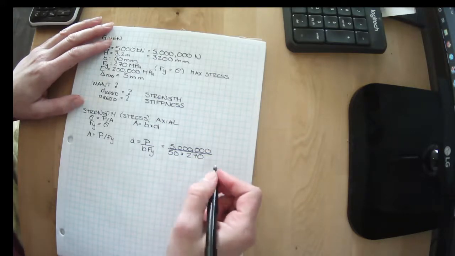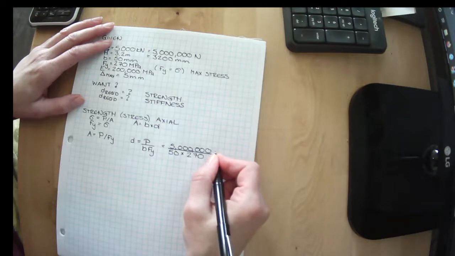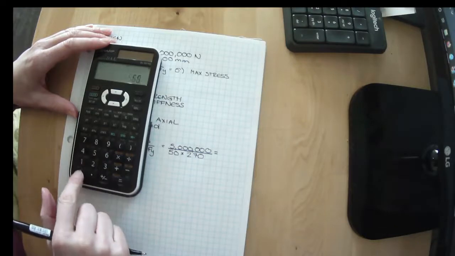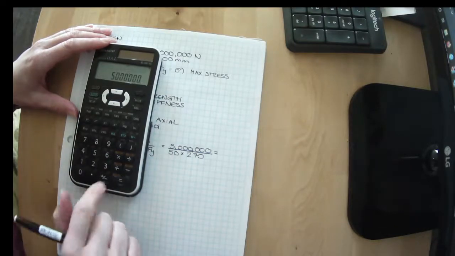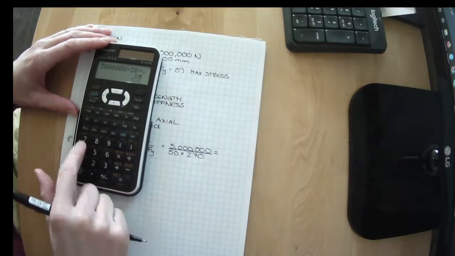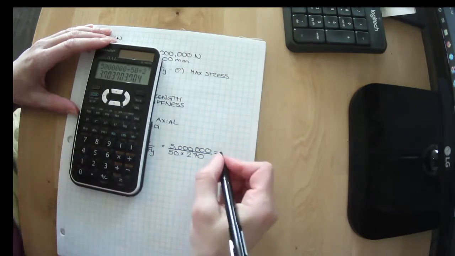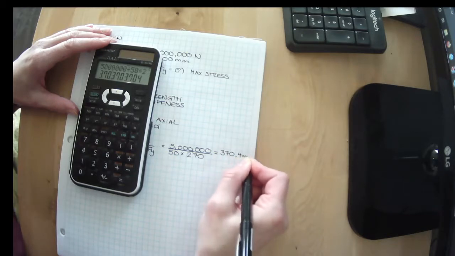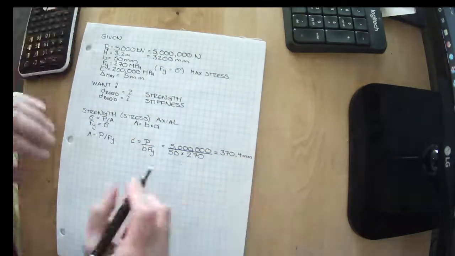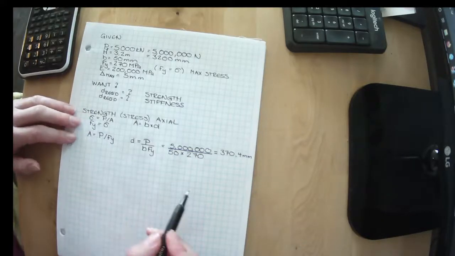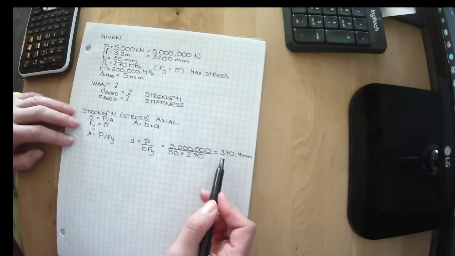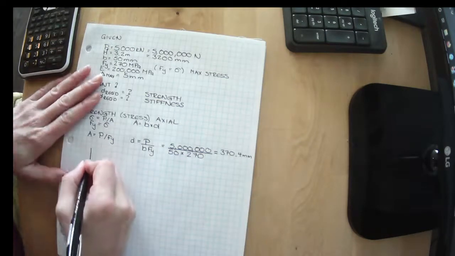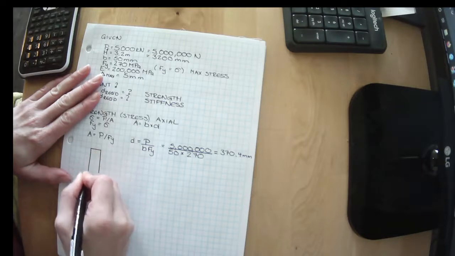270 MPa. If we calculate this, 5 million divided by 50 divided by 270, we get 370.4 millimeters. So for strength to work on this, the depth of this needs to be at least 370.4 millimeters.